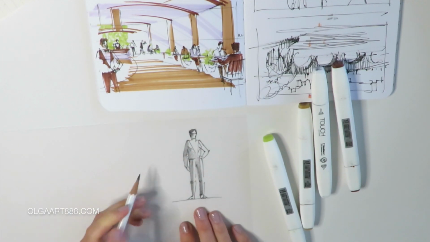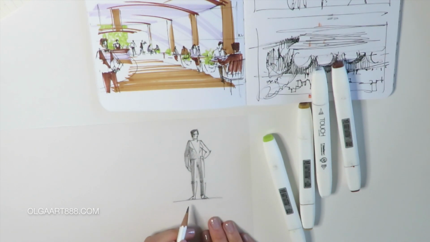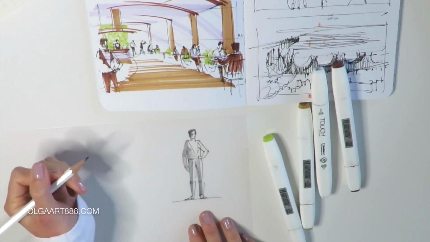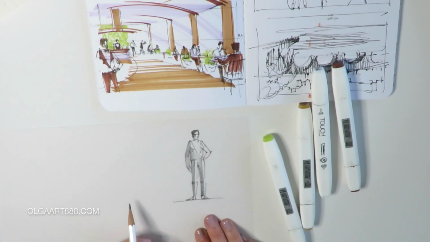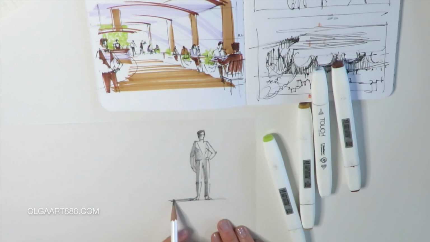Okay, and when you're drawing shoes, please show this space between heel and sole, this little space. It might look very simple, but it's really, really important. Okay, and maybe you want to ground this figure, you can show kind of a shadow, and it will anchor your figure to the ground.